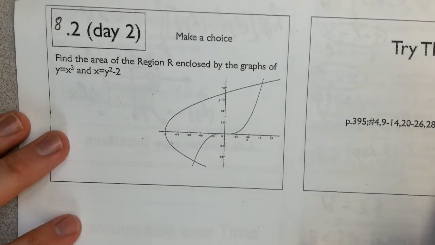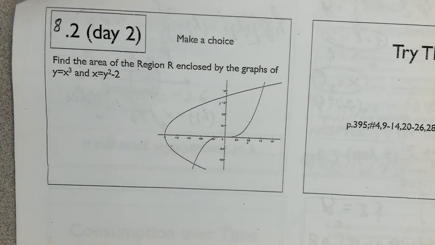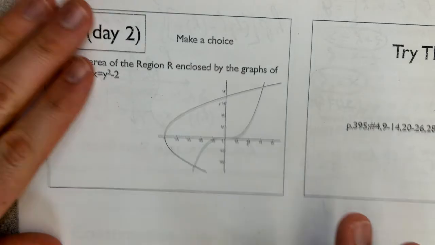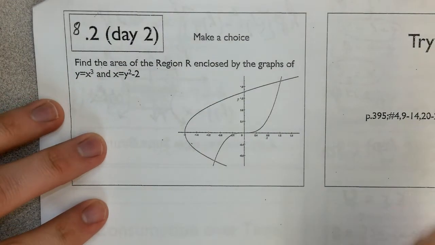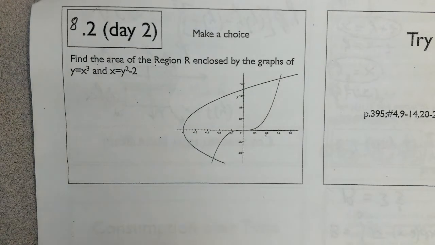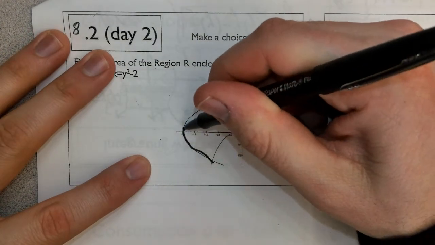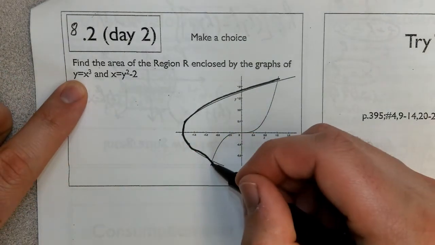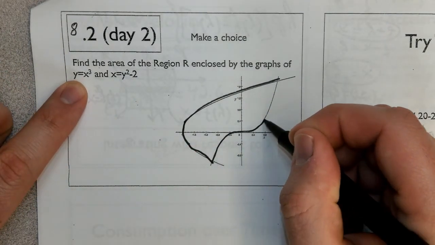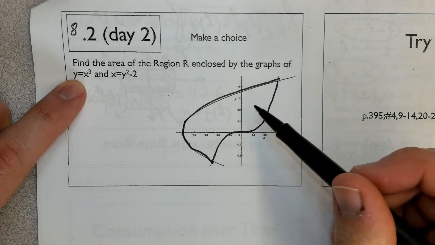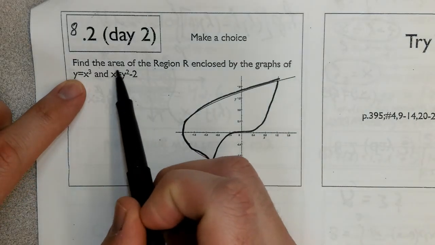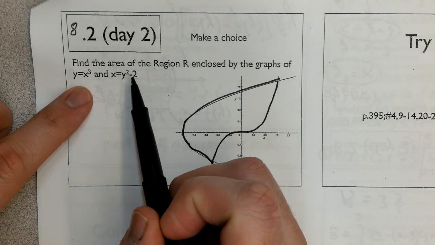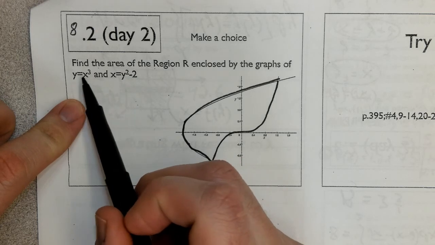Just one more of these. Okay, so for this region, you can see here that we have this curve x equals y squared minus 2. And then we have y equals x cubed, that's just graphed here. And so you can see that if we were to do this top minus bottom, well, first of all, this is not a function, right? That's a curve that fails the vertical line test. This is a function, so that one's fine.